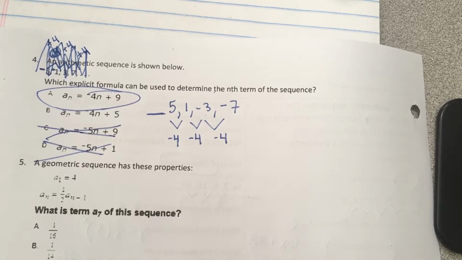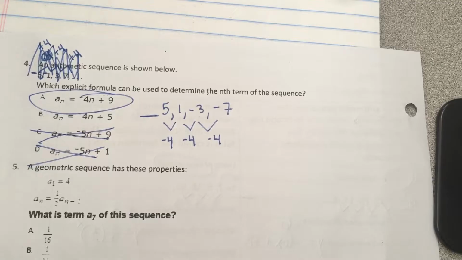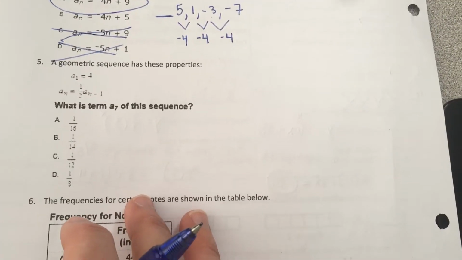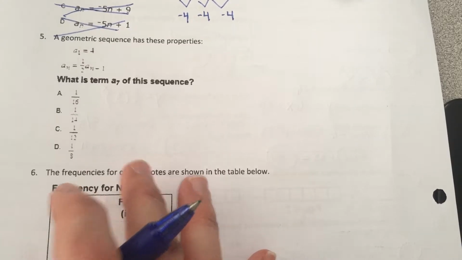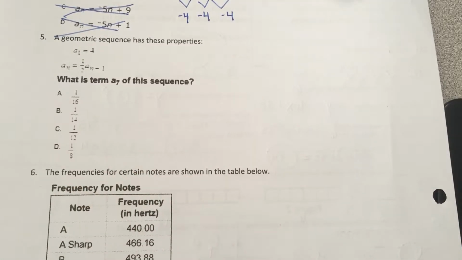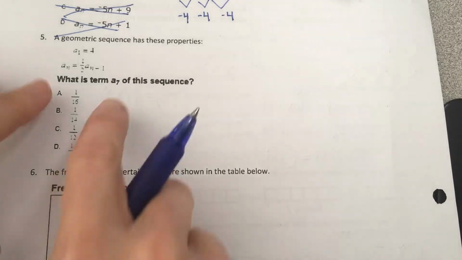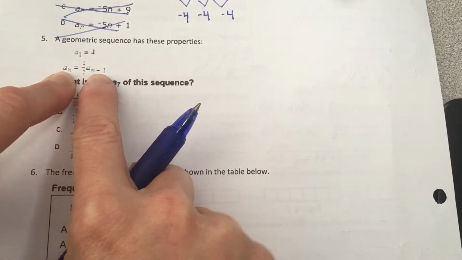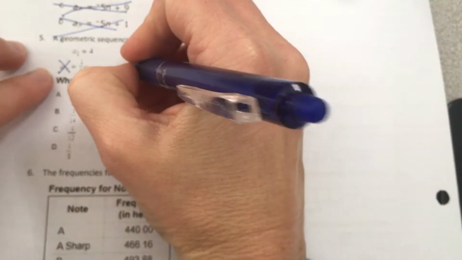Second plus 712. Okay, number 5. A sub 1 equals 4. A sub n equals 1/2 A sub n minus 1. What is the A sub 7 of this sequence? Okay, I see some subscripts, an n and an n minus 1. What do I want you to do? All right, and make it a.